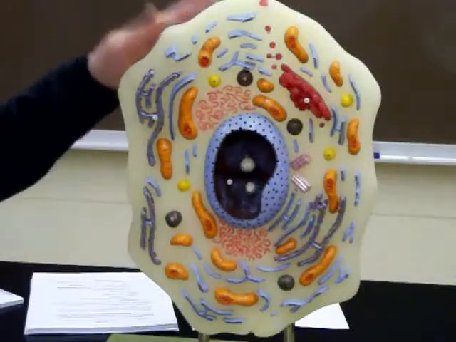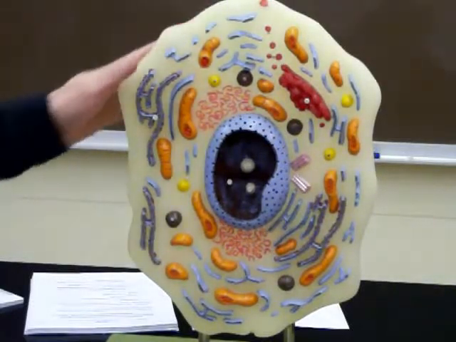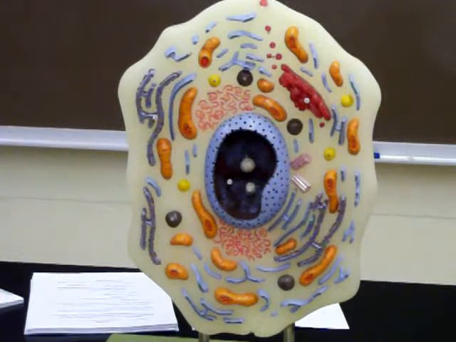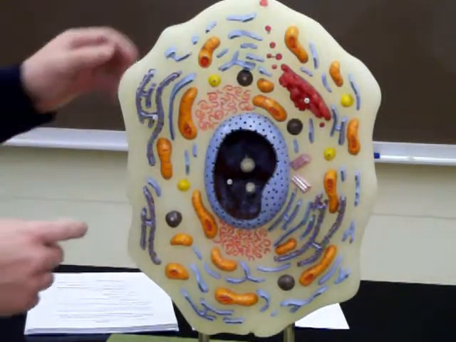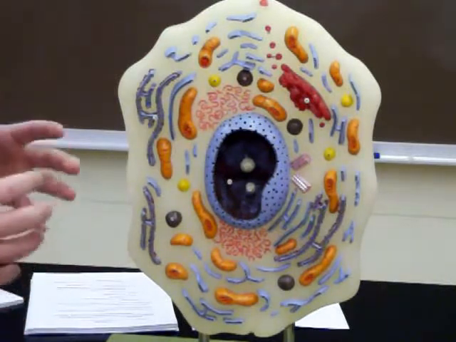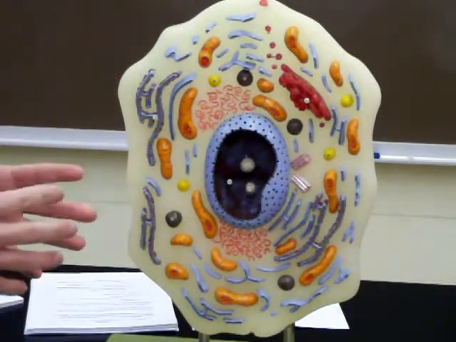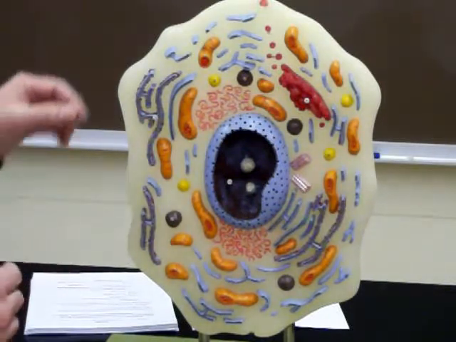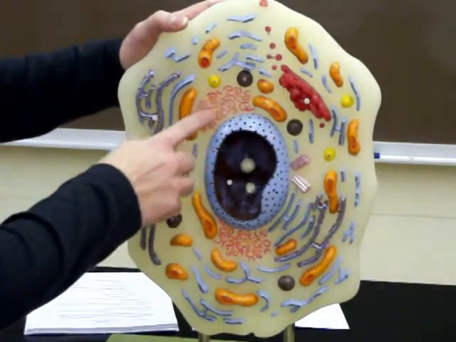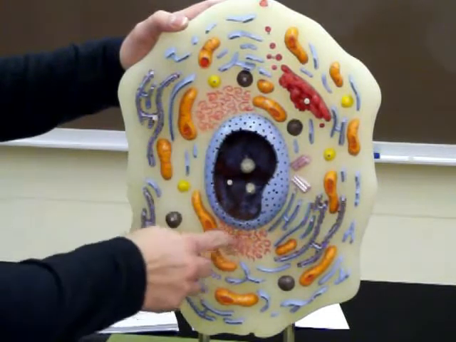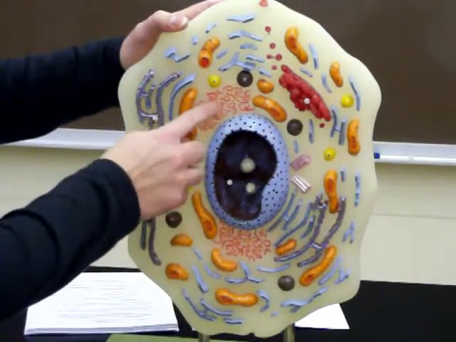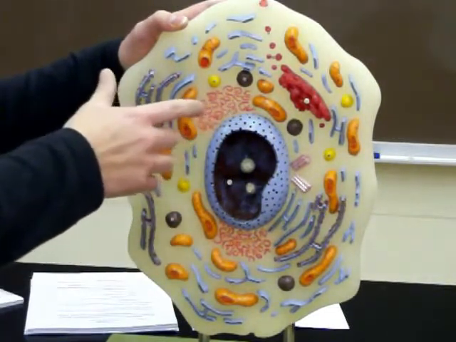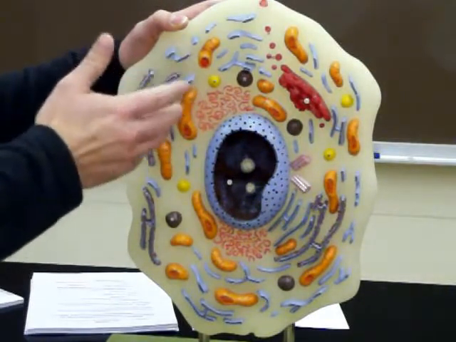So we're going to look at the cell model here for Bio 105. Going through the parts on your laboratory manual, it starts off by saying that you have to know each of the structures and also know what their functions are, and that's what I'm going to go through here. So these are the ribosomes. They're shown here and here. So these little red dots. What ribosomes do is they synthesize, or make, proteins.